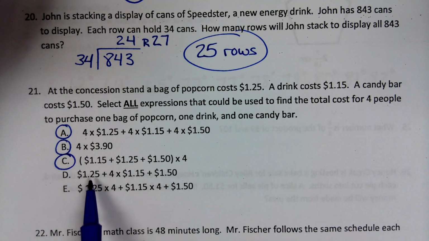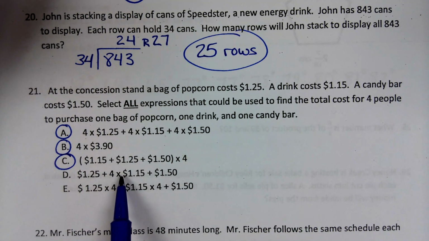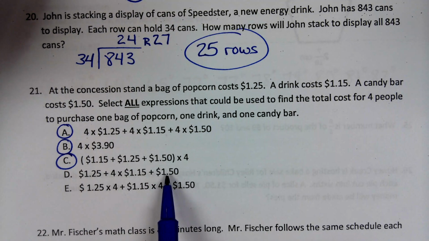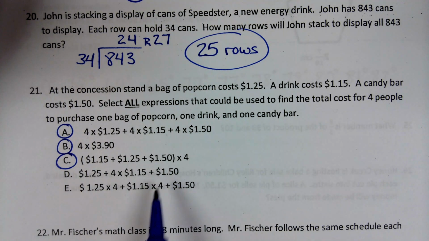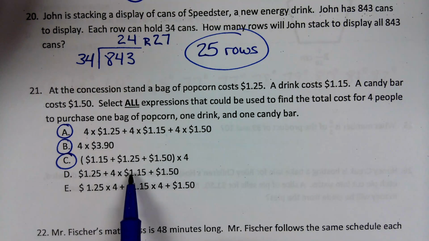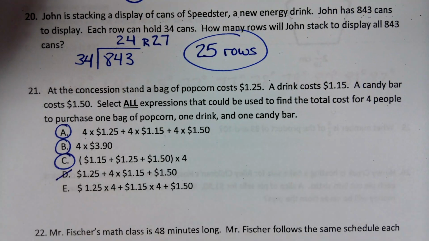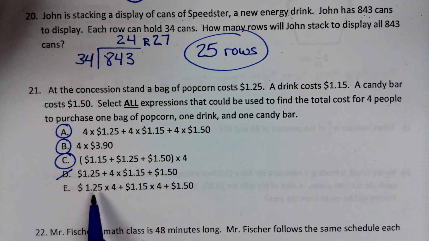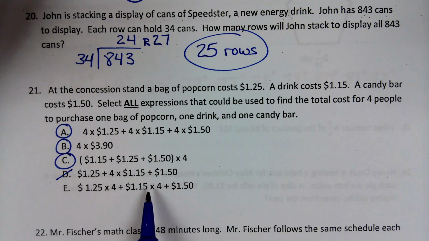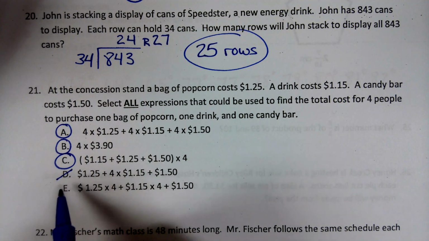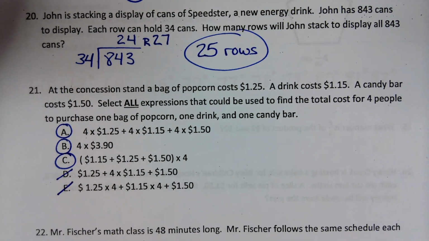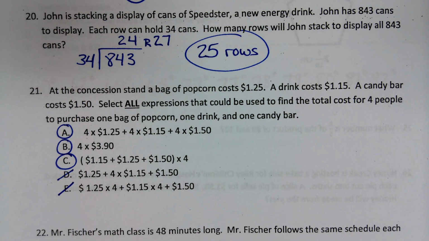On D, $1.25 plus 4 times $1.15 plus $1.50, well, that would be like 1 bag of popcorn, 1 candy bar, and 4 drinks. That one does not work. On E, 125 times 4, 115 times 4, and then $1.50. Well, that's 4 popcorns, 4 drinks, but only 1 candy bar. That does not fit the problem, so A, B, and C fit here.